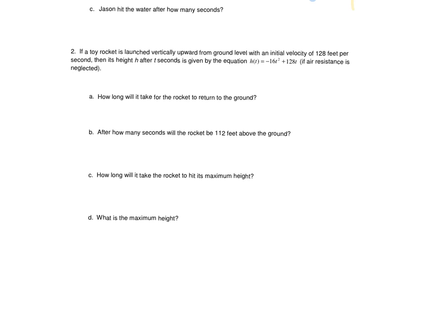So the first question asks, how long did it take for Jason to reach his maximum height? Well, I know that his maximum height is this point right here. But that's the vertex. But I have to figure out what that means.